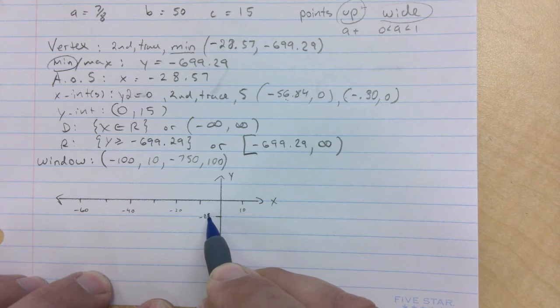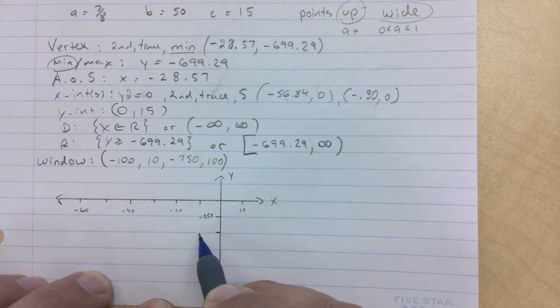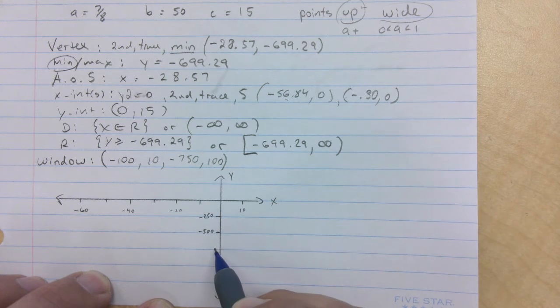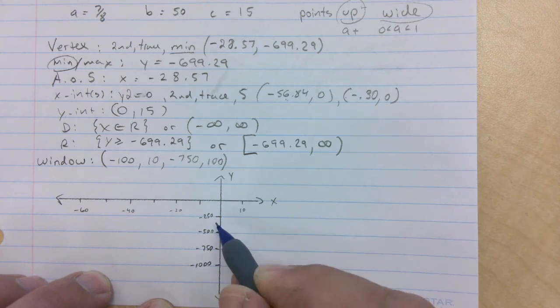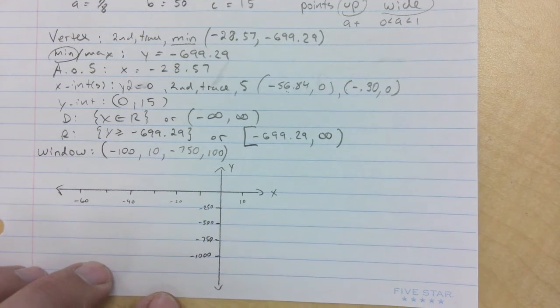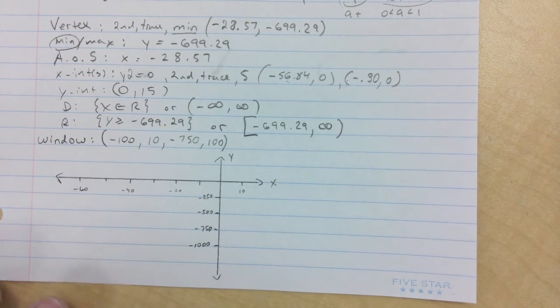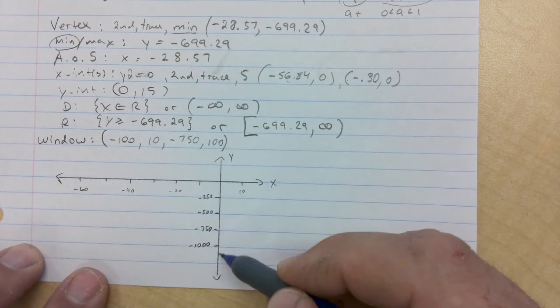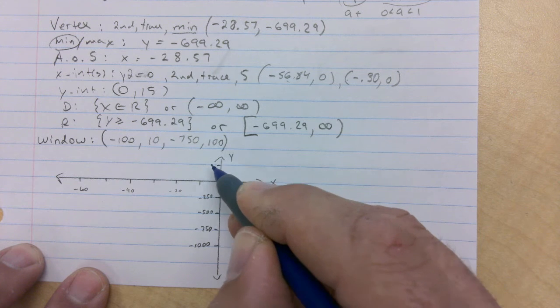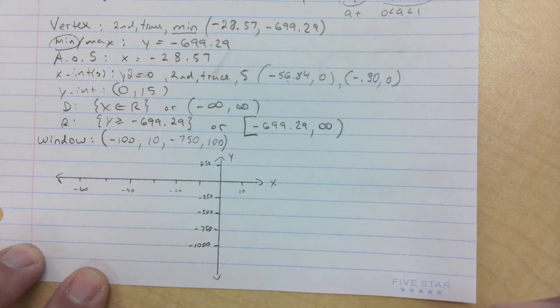So -250, -500, -750, -1,000. So that's the scale that I'm using because I'm running out of space here. So I go up, I'm going by 250s here. So up here it's 250 there.